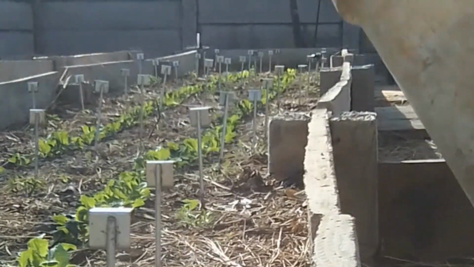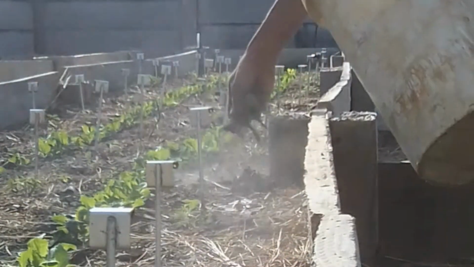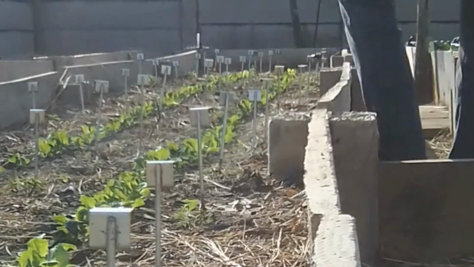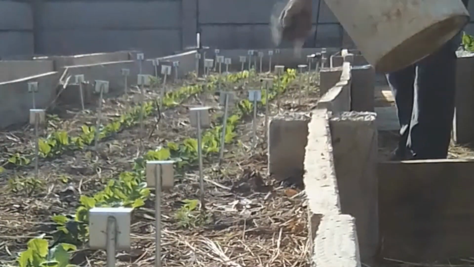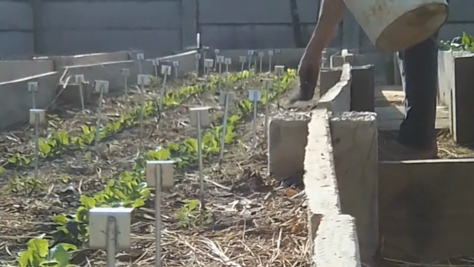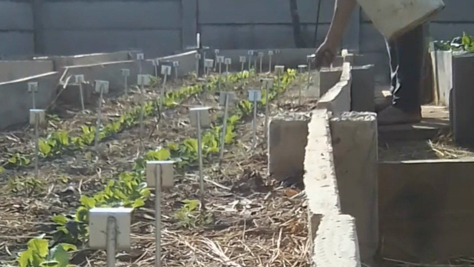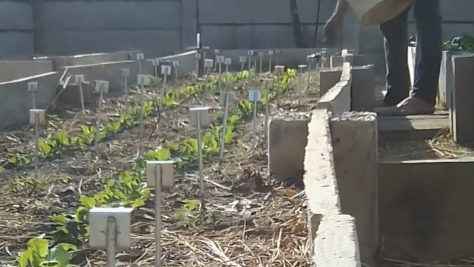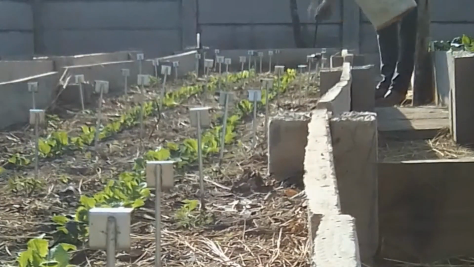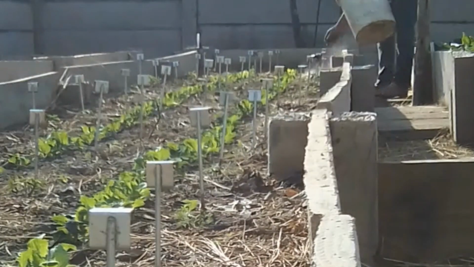Okay, let's have a look at some of the disadvantages of using ash on vegetable plants. The first one is it is alkaline, so it'll cause your soil to become alkaline. So if you use too much, it could affect plants like tomatoes, potatoes, blueberries, strawberries. The second one, it obviously causes nutrient imbalance.